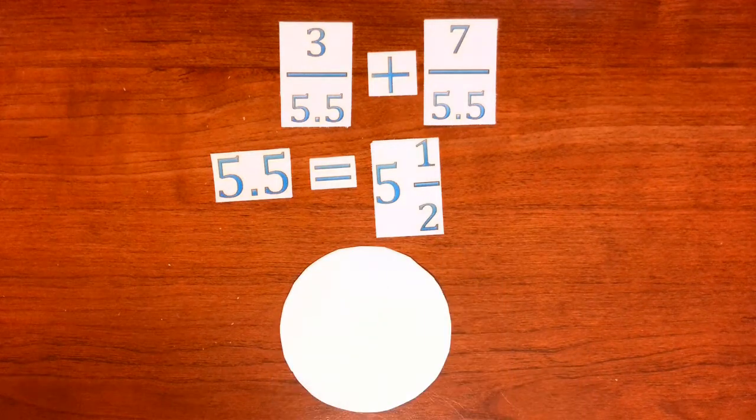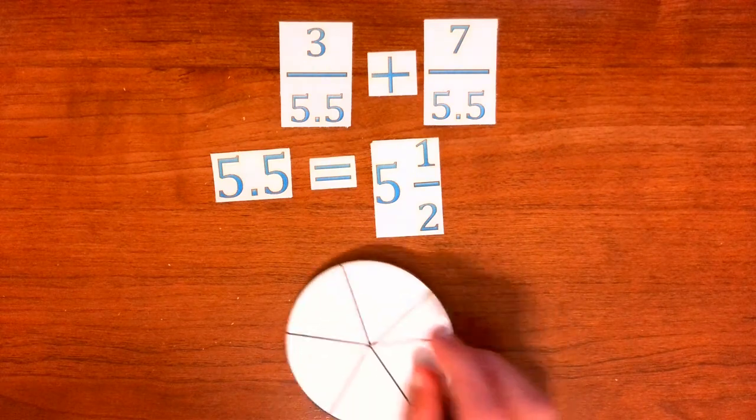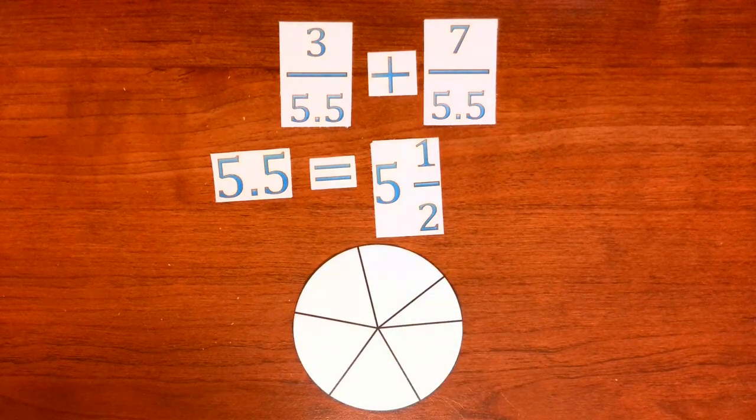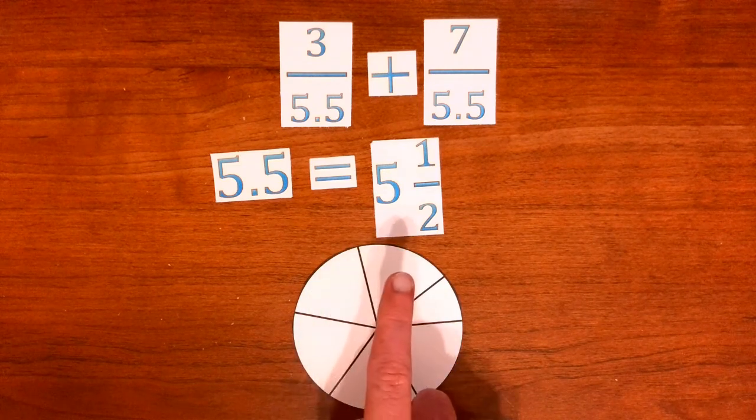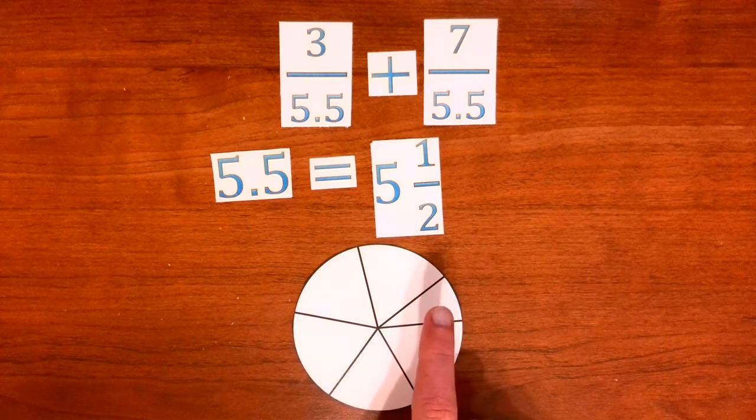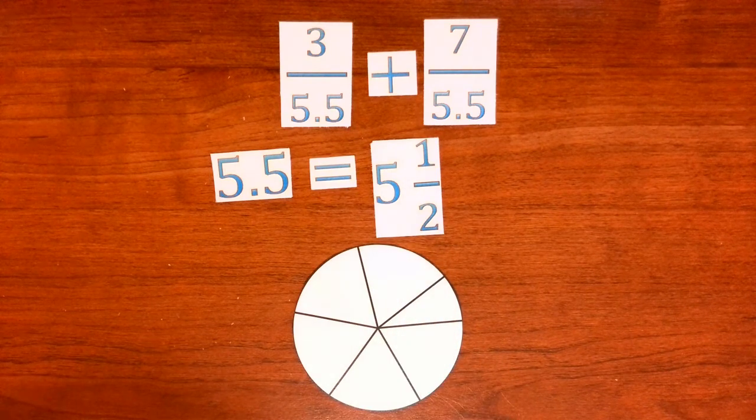Well, one common way of visualizing fractions is parts of a circle. So to visualize a denominator of 5.5, of 5 1/2, I would need 5 1/2 pieces to make up the circle. And I have 1 piece, 2 pieces, 3 pieces, 4 pieces, 5 pieces, 5 1/2 pieces.